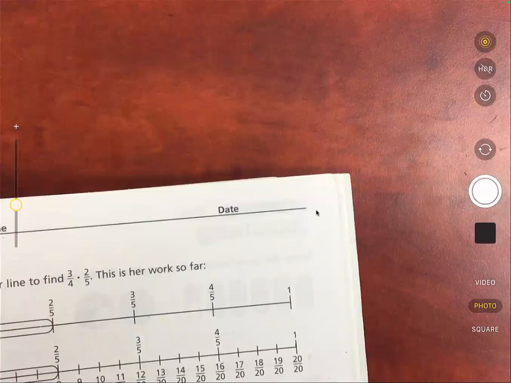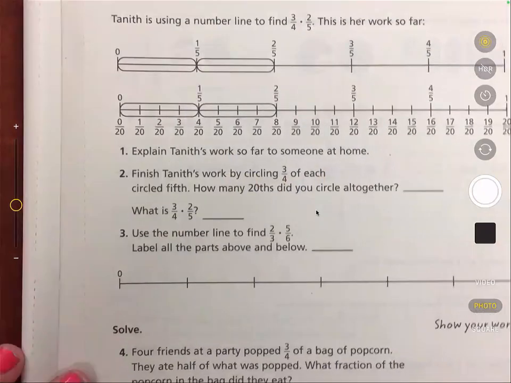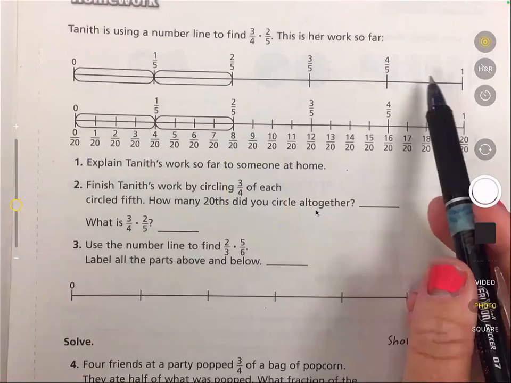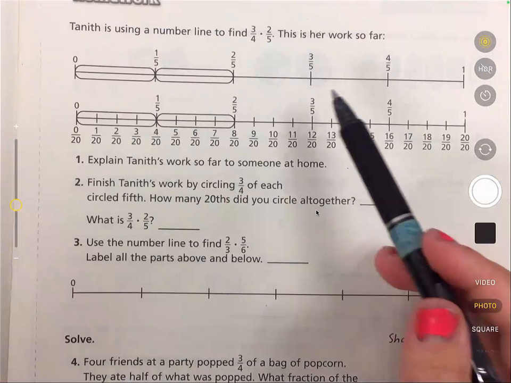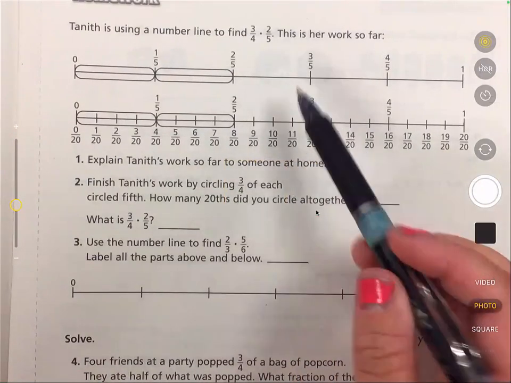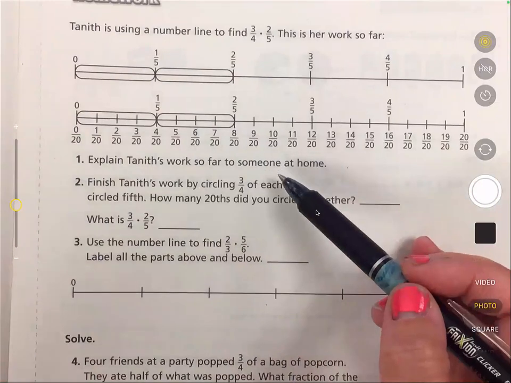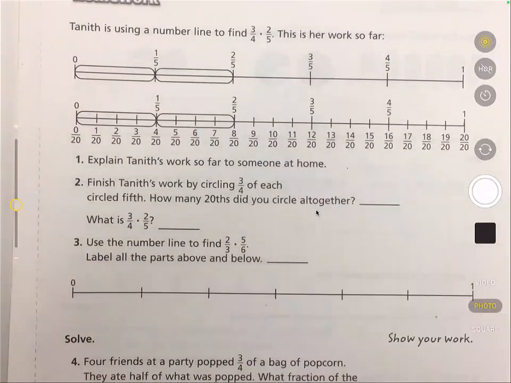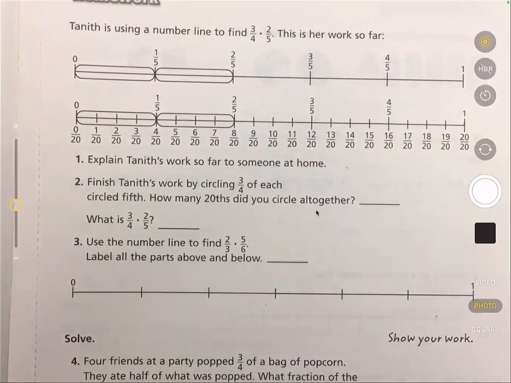All right, let's take a look at the homework. Homework is lesson 3, 4. And we have a couple of number or fraction lines to start off with. And they're showing us that she's finding 3/4 times 2/5, and this is her work so far. This first part just wants you to explain how this works to somebody at home. So explain to a parent or a sibling or an aunt or an uncle or your dog or your fish.